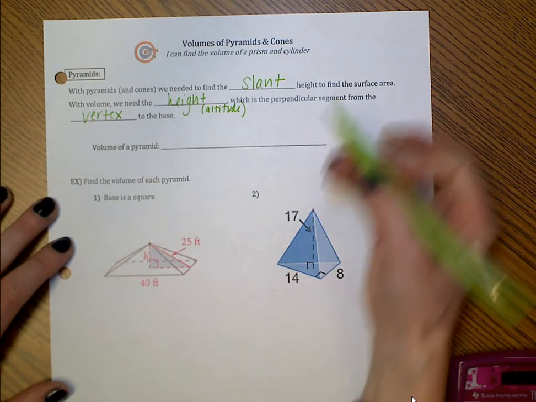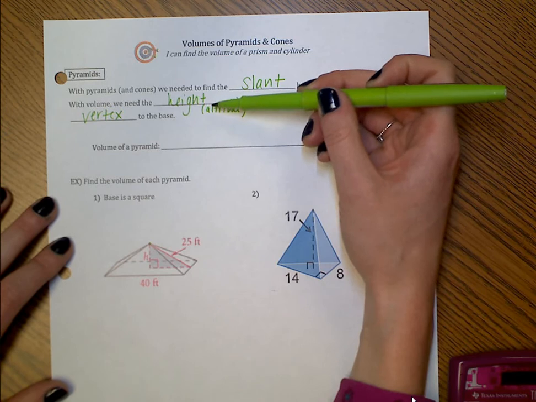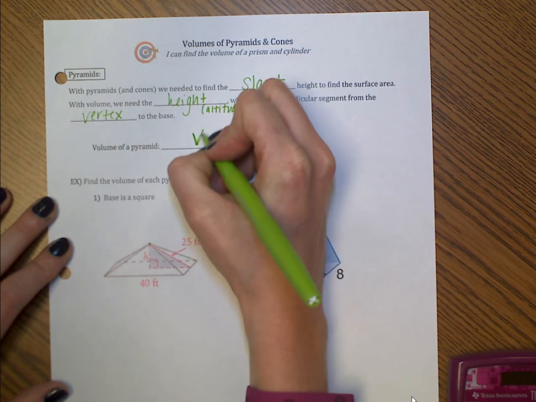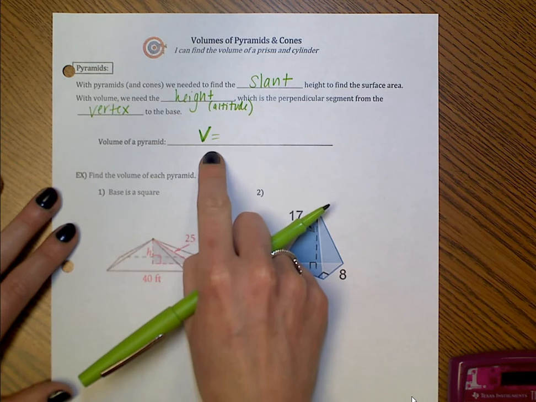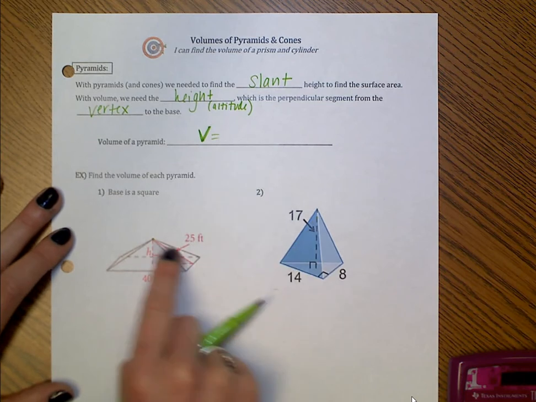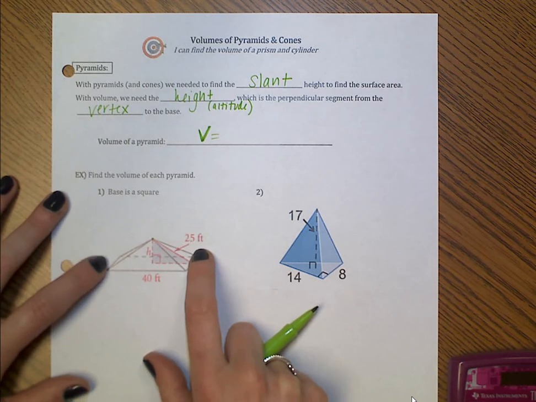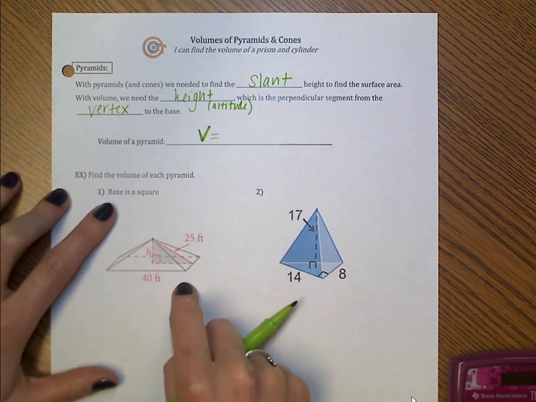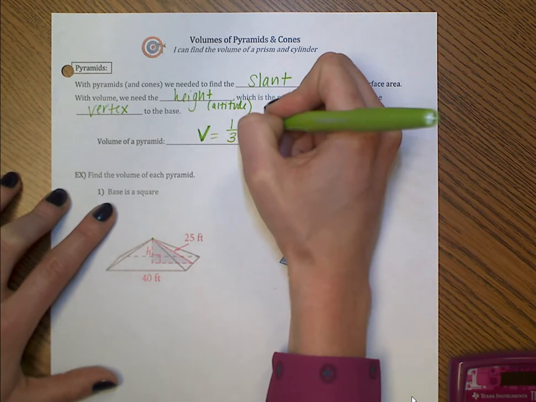Okay, so they could still give you the slant height, but to calculate the volume, to use the formula, you need the height. Now, the formula for the volume of a pyramid, it's the same idea for the most part as with prisms and cylinders. So remember with a prism, it was area of the base times the height. Now, obviously a pyramid does not hold or take up as much space as a prism does. It actually occupies a third of the space that a prism with the same base would. So the formula is 1/3 the area of the base times the height.